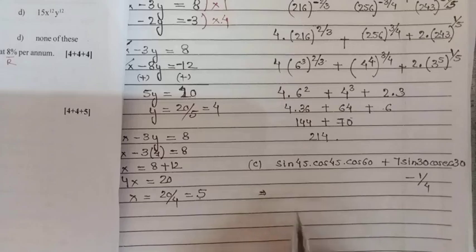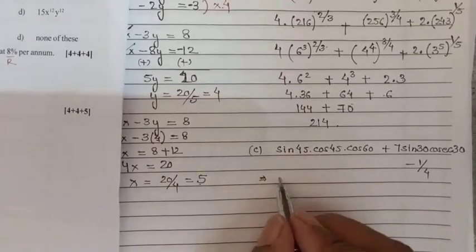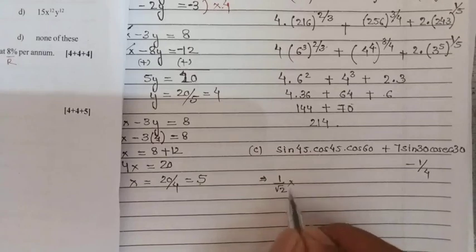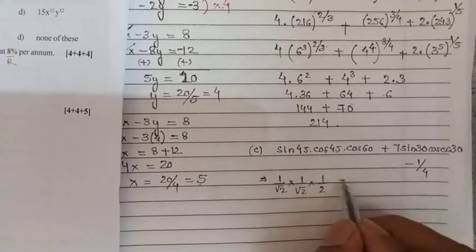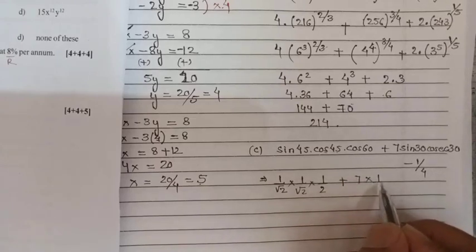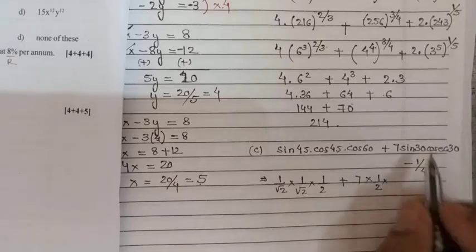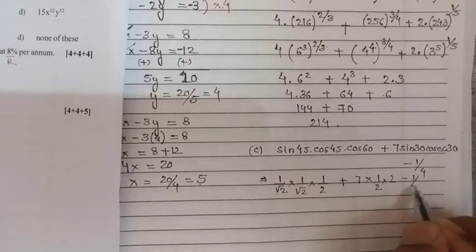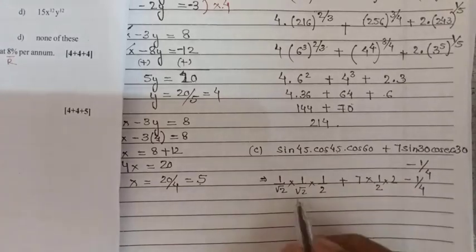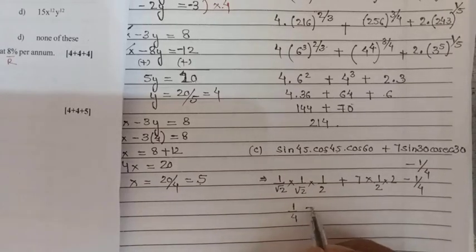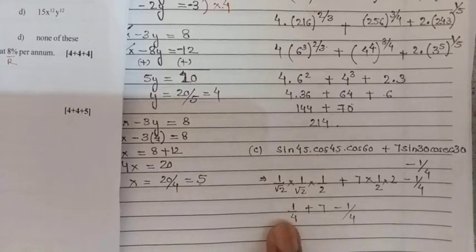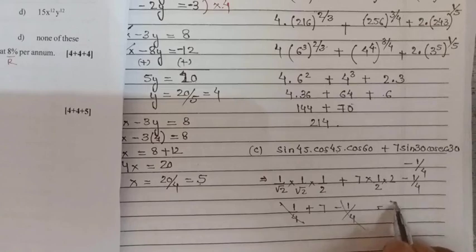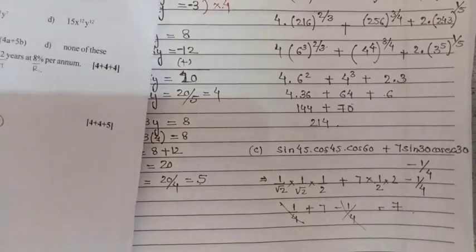Now let us substitute the standard values over here. Sin 45 is 1 by root 2, cos 45 is 1 by root 2, cos 60 is 1 by 2, sin 30 is 1 by 2. Now cosec 30 is 2, minus 1 by 4. This will give you 1 by 4 plus 7 minus 1 by 4. Plus 1 by 4 minus 1 by 4, you can cancel it out directly, so you are left with 7. The answer will be 7.